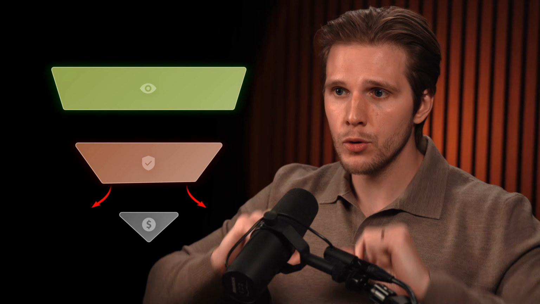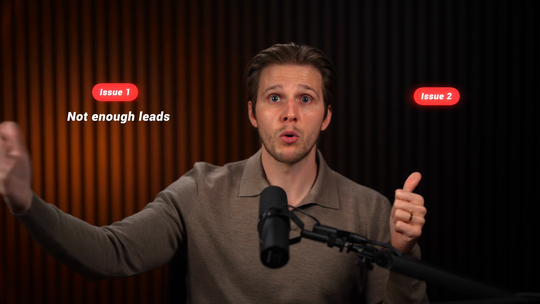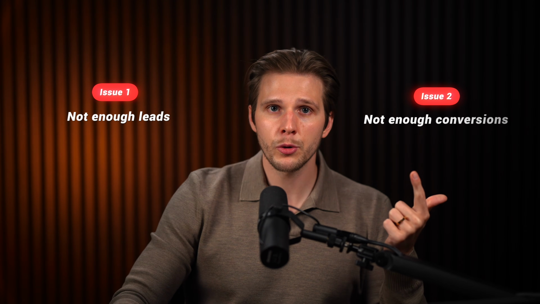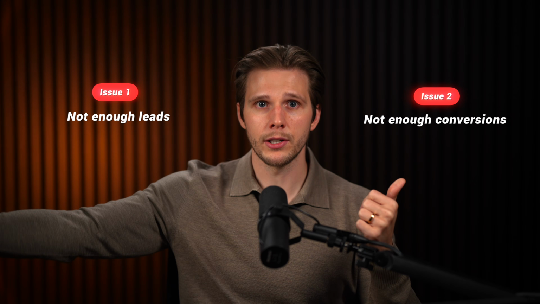Now, it's called a funnel because it takes large amounts of views or leads through multiple stages of filters, removes the lower quality leads, and then drives the high quality ones to an eventual conversion event at the very bottom. Now, most client acquisition processes or funnels have one of two issues. There's not enough leads, so simply getting more leads would fix the business, or an issue converting the leads. So converting more leads would fix the business.